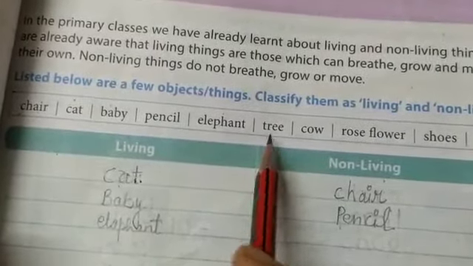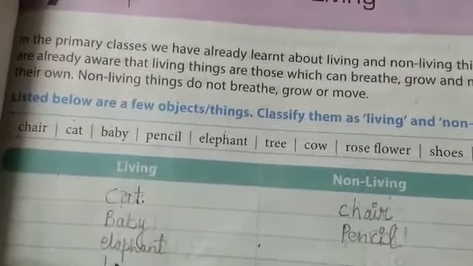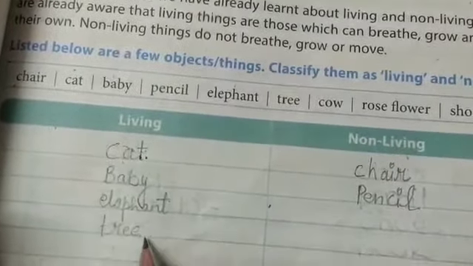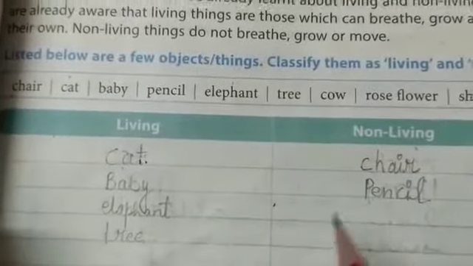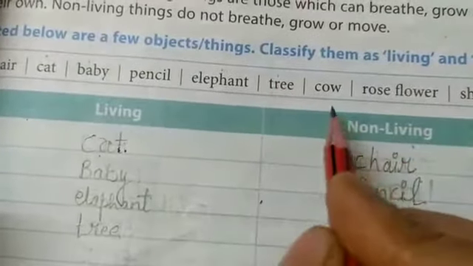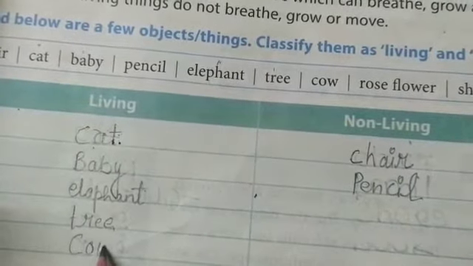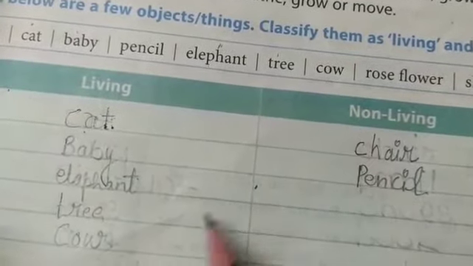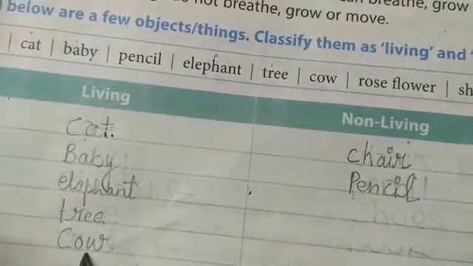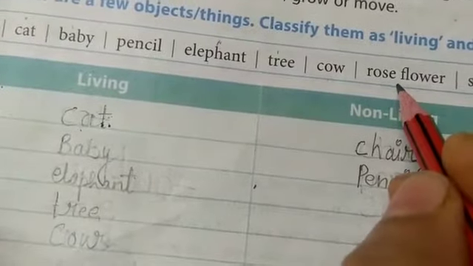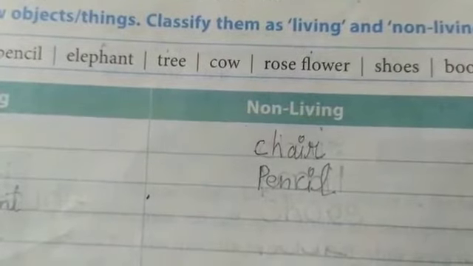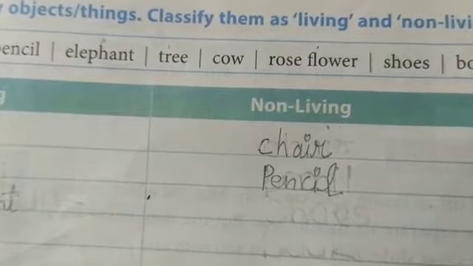Trees. So trees are also living things. They grow. That's why they are considered as living. Cow is also living. It is an animal. It can breathe, move and grow. That's why it goes in the living column. Rose, flower. This one is again a living thing.